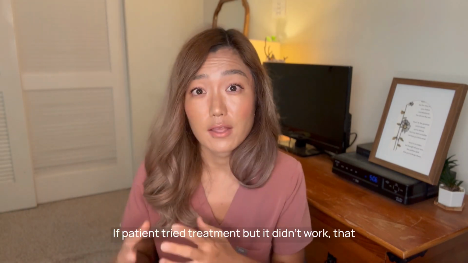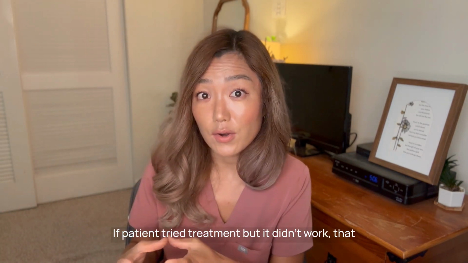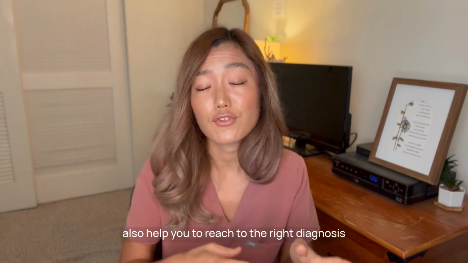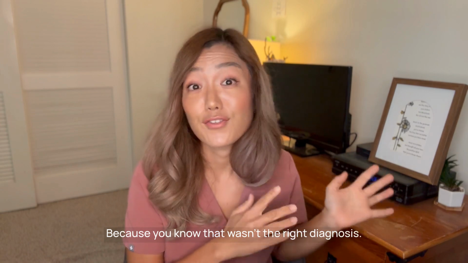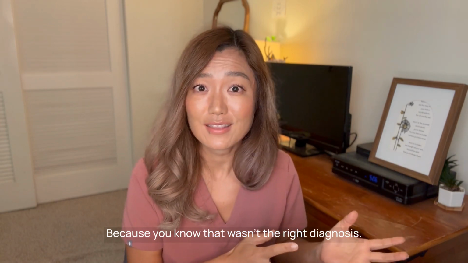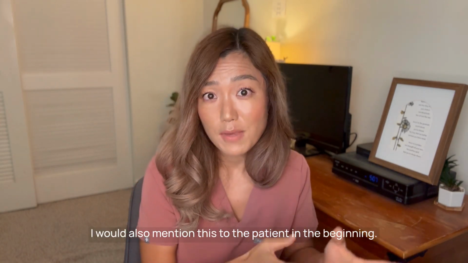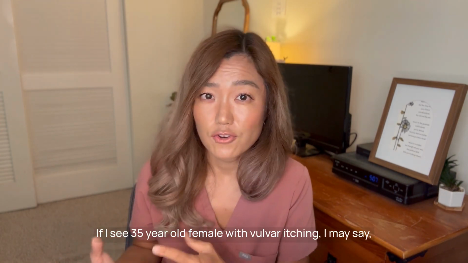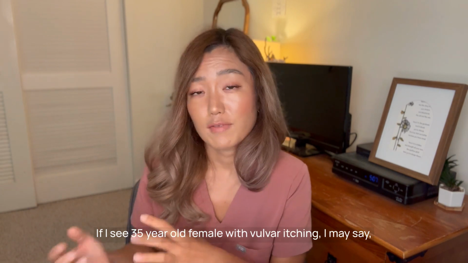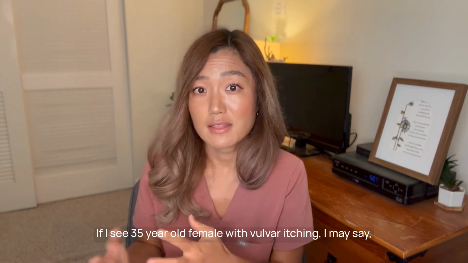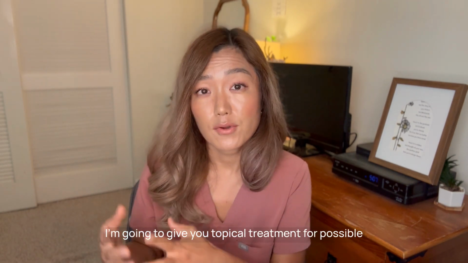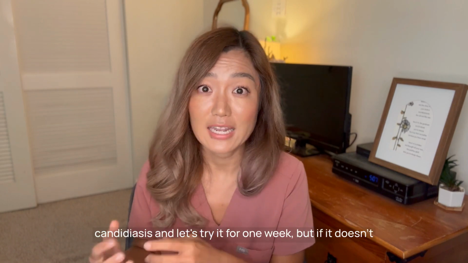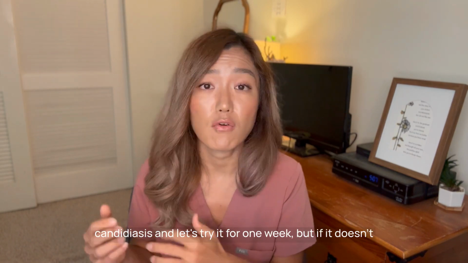If the patient tries treatment but it didn't work, that also helps you to reach the right diagnosis because you know that wasn't the right diagnosis. I would also mention this to the patient in the beginning. So for example, if I see a 35-year-old female with vulvar itching, I may say, I'm gonna give you topical treatment for possible candidiasis and let's try it for 1 week.